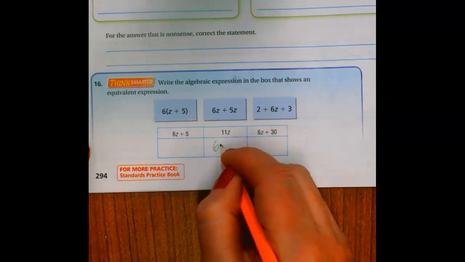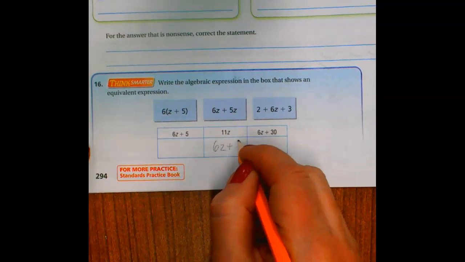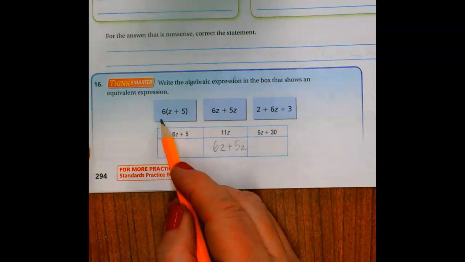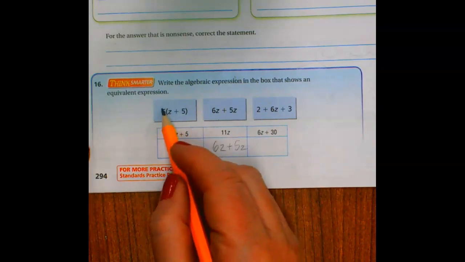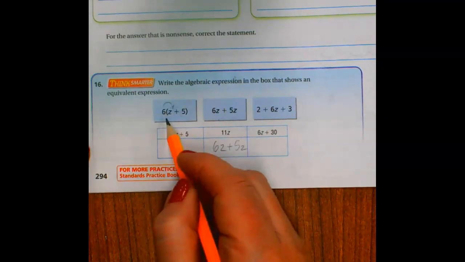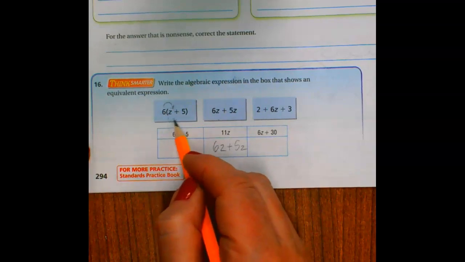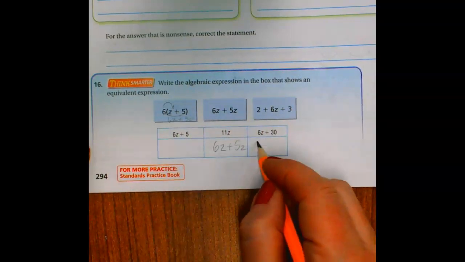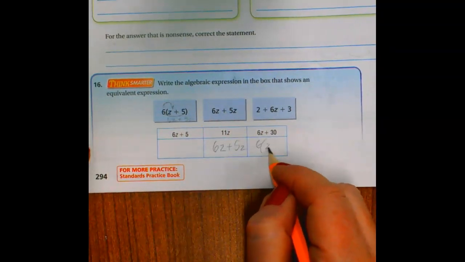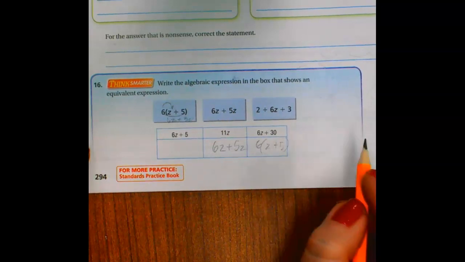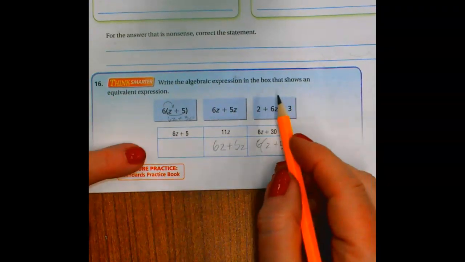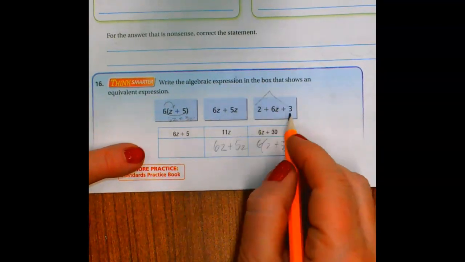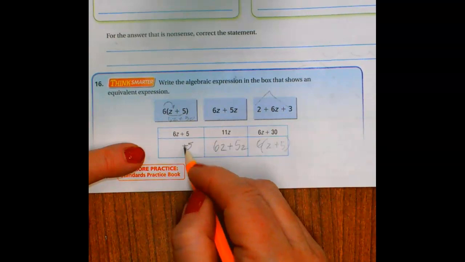So we go ahead and write that. And now I'll come over here. So this would be 6 times z, which is 6z, plus, I know you're already ahead of me, 30. So 6 times z plus 5. And then we'll just combine the terms and quickly find that out. So 2 plus 3 equals 5, and then we've got that.